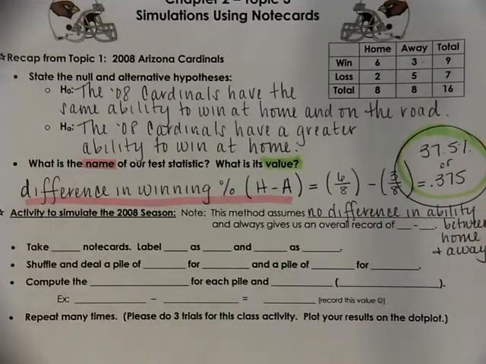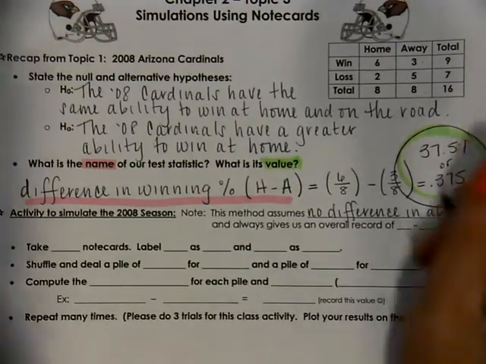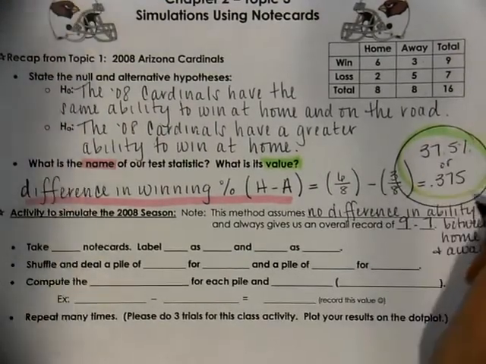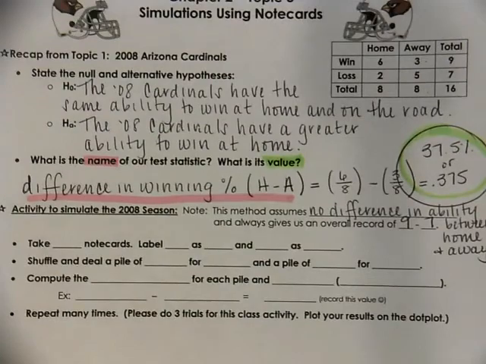And remember, that's what we assume is true when we're going into a hypothesis test. So that's important. And no matter how we shuffle things, we're always going to get an overall record of 9-7 because that's exactly what happened to the Arizona Cardinals in their season.